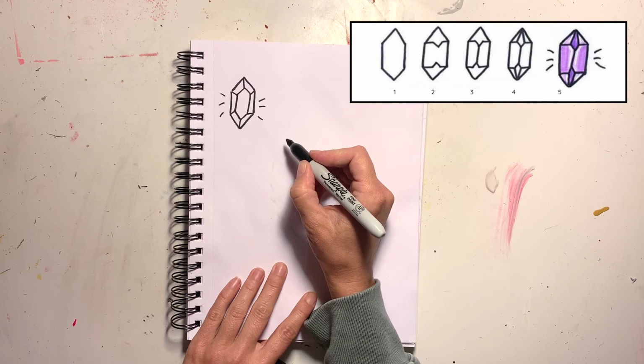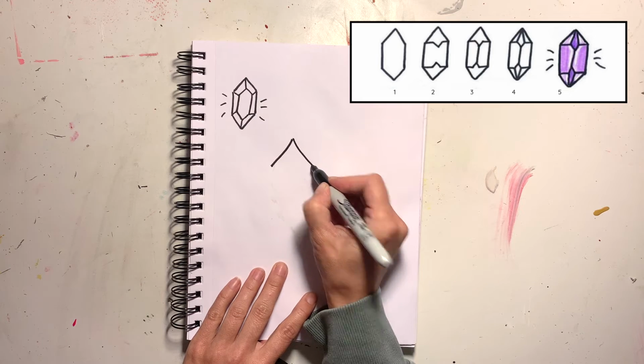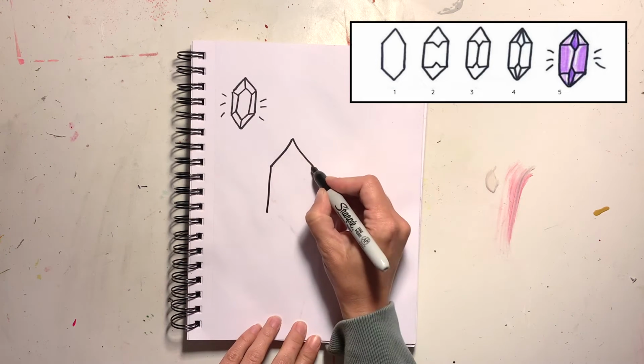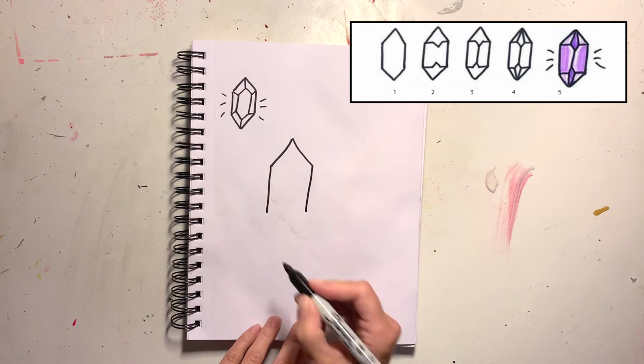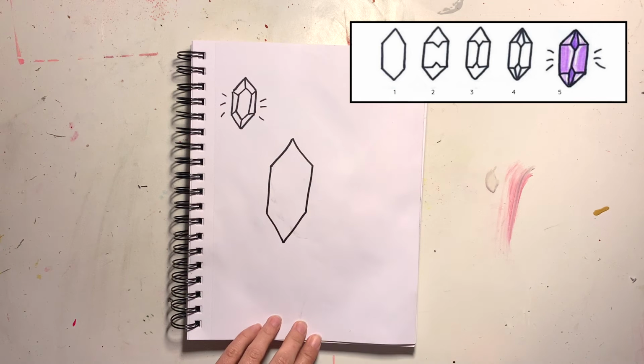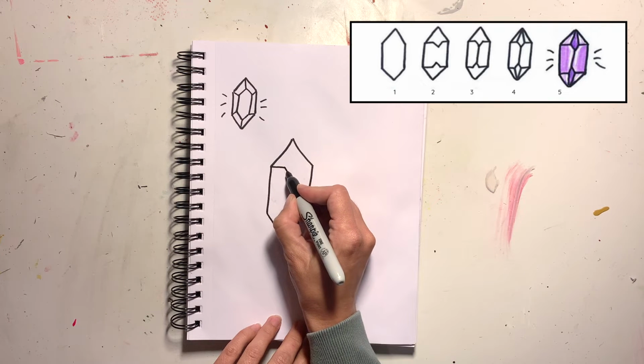All right, our next one, it's going to start out with the same base shape. So I'm just going to make it a bit bigger. So two diagonal lines, two vertical lines, and two more diagonal lines. And notice my lines are not perfectly vertical, they're not perfectly straight, and that's fine.